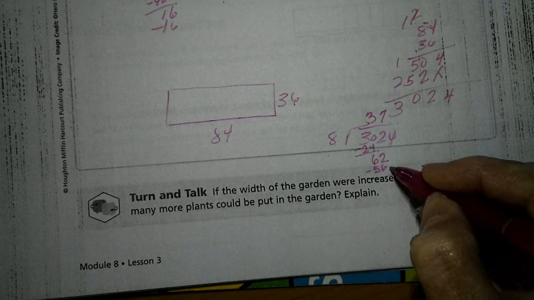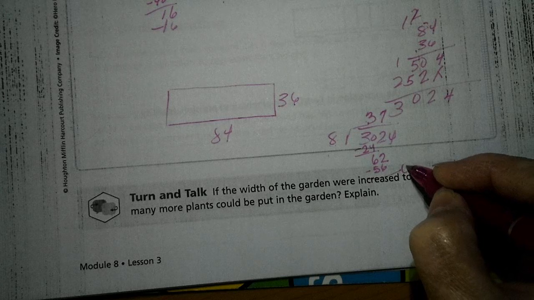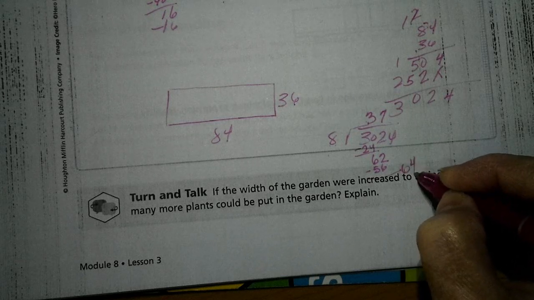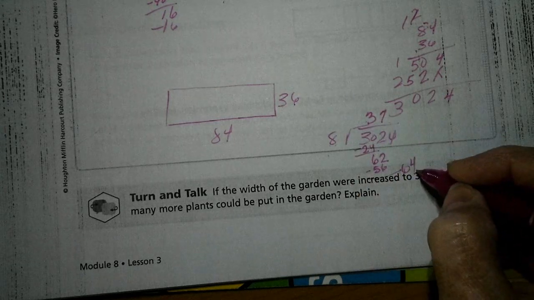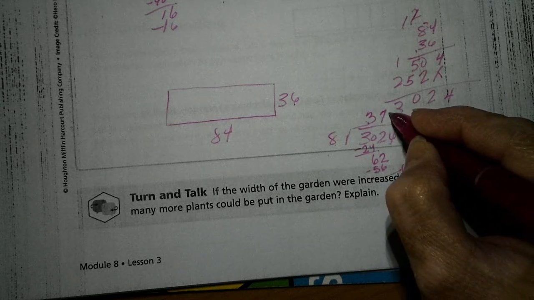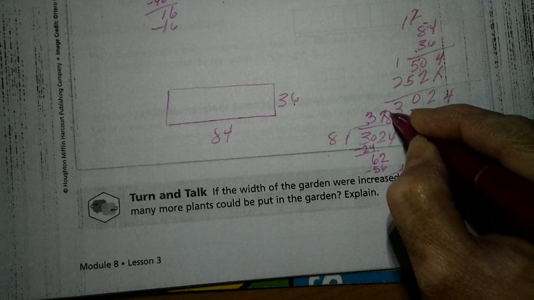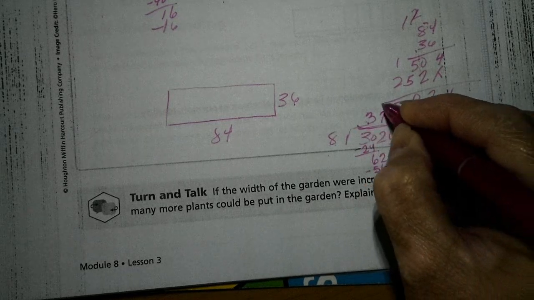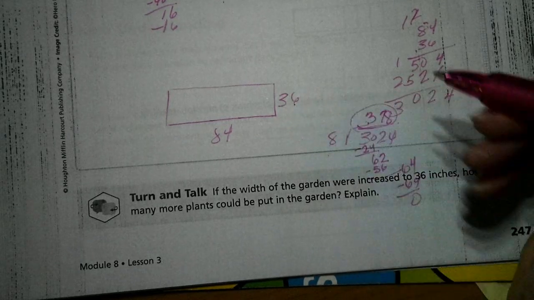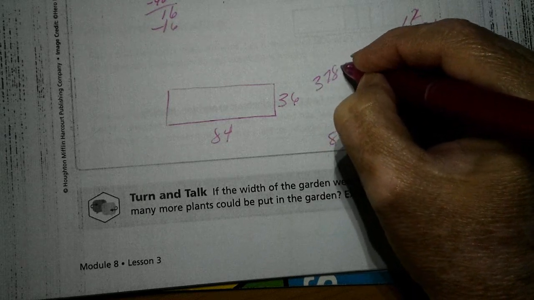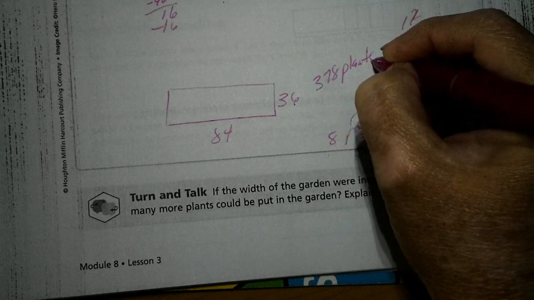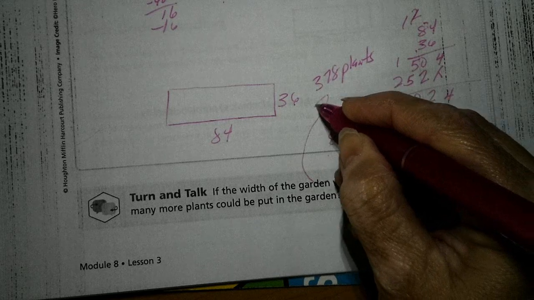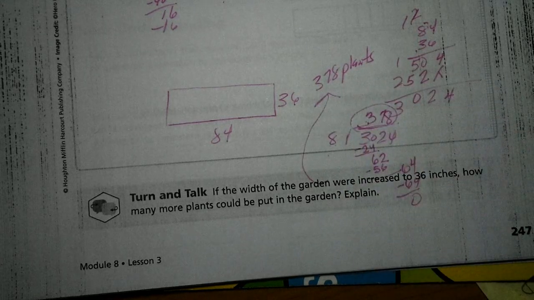So then that gives me 6 left over again, right? Bring down the 4. And 8 times what gives me 64? 8. Yep, so 8 times 8. So minus 64 gives me a 0. So if we change the dimensions, we now can get 378 plants. And that was the turn and talk.